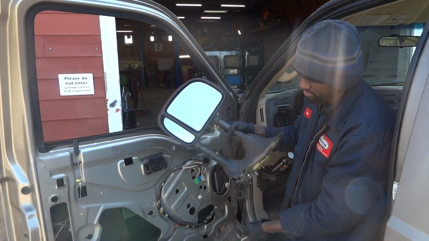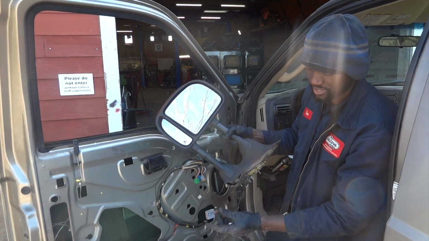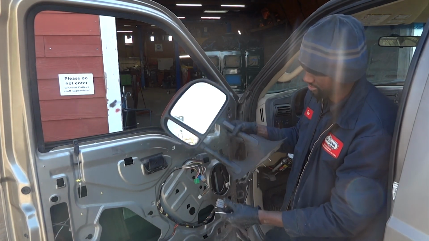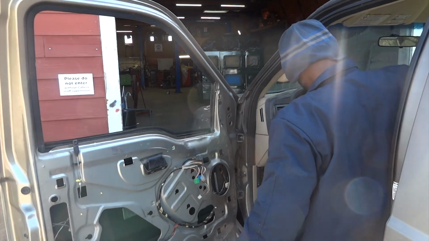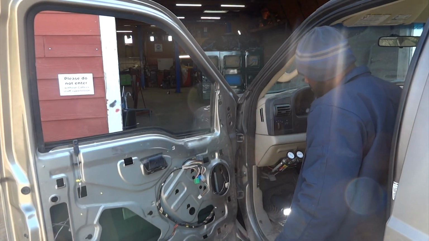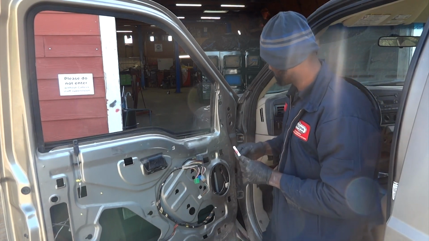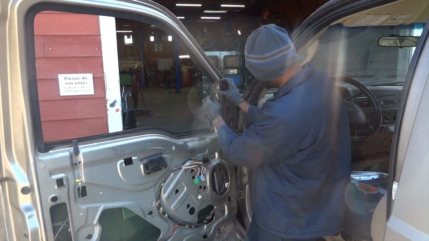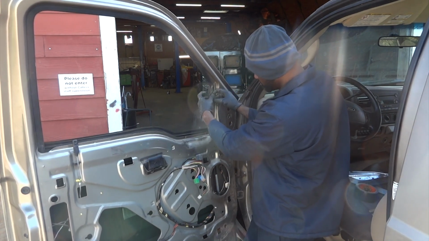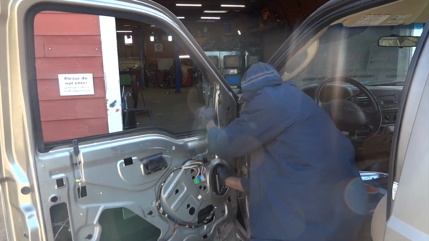So here comes the rear view mirror. I had to disconnect this electrical connector to get the whole mirror out. Alright, so now we should be able to remove this frame.